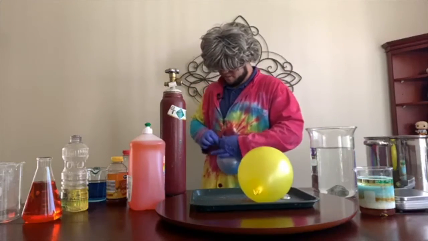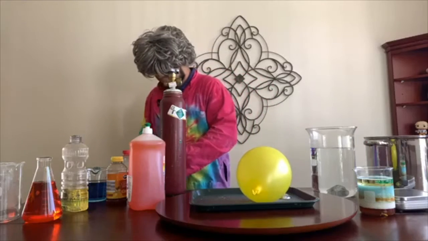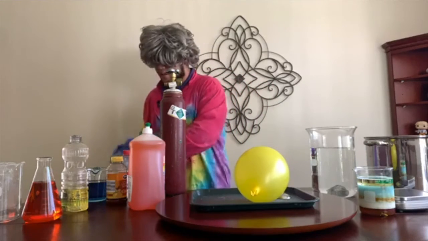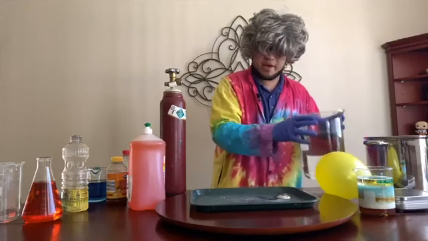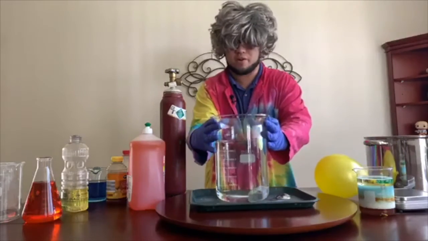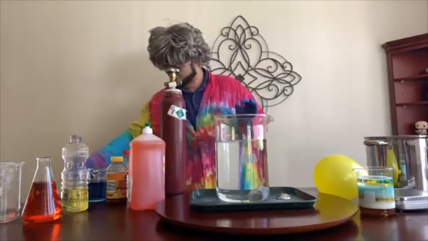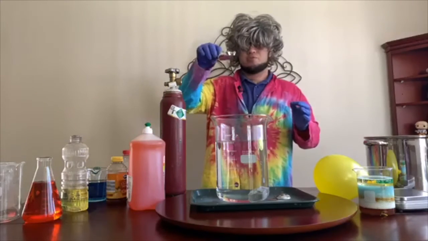All right, I'm going to tie this off, save it for later. Now, just like we can make stuff float in a liquid, we can actually make stuff float in a gas too. So to do this, we're going to bring back our little thing of water here, and I've made over here just a really cool little aluminum foil boat.